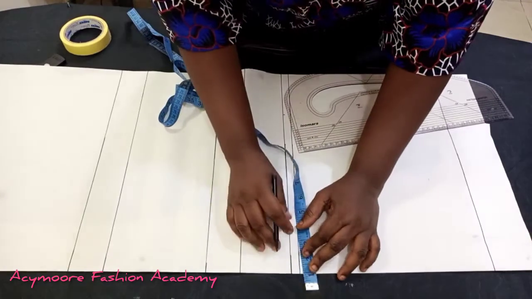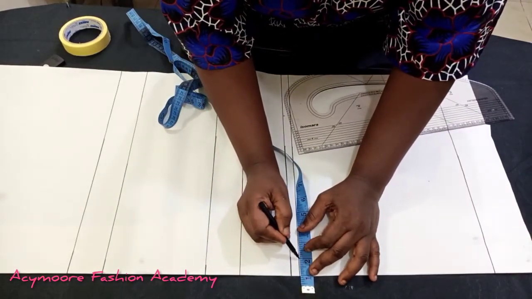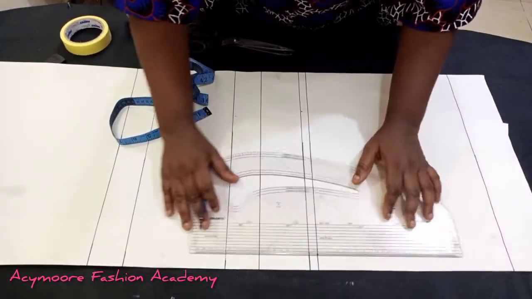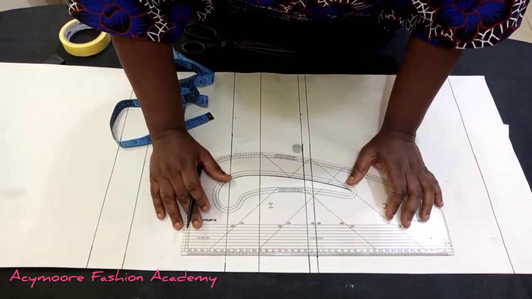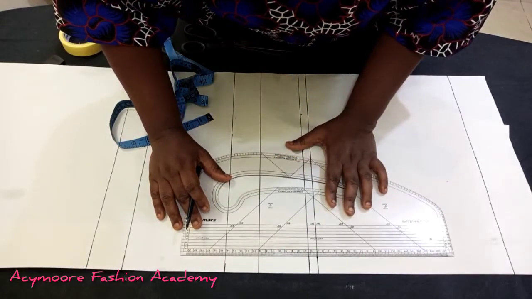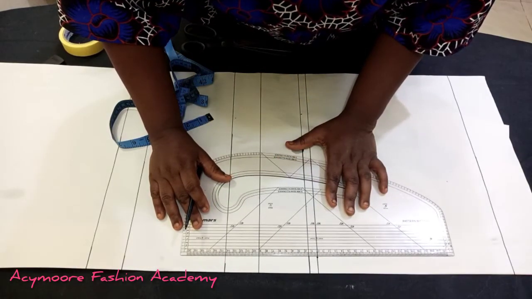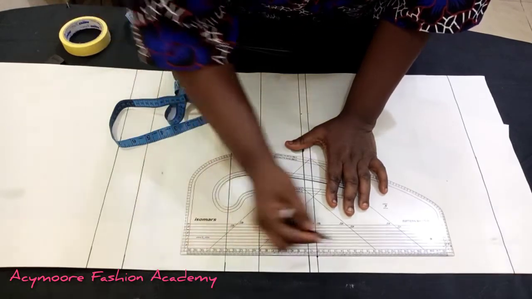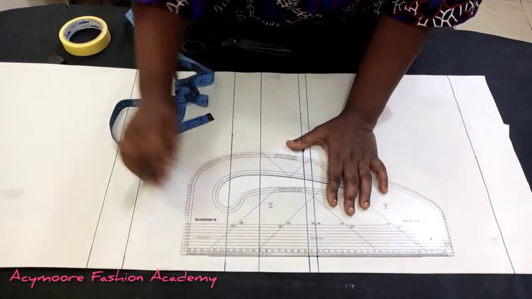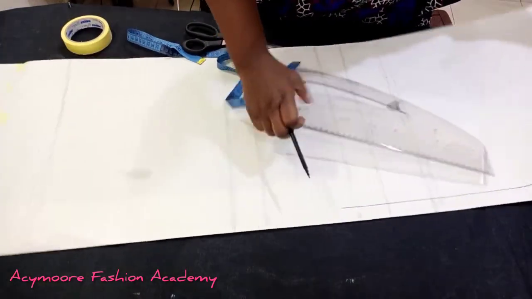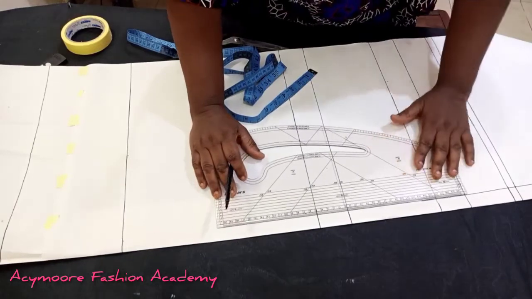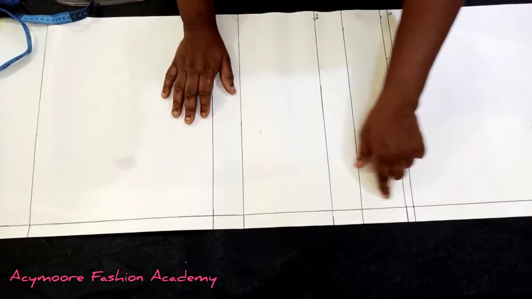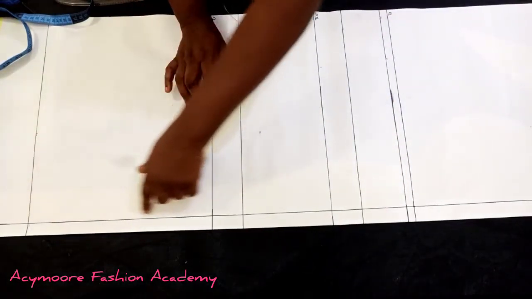I'll use 1 inch as my zip. So this is 1 inch. You can see what I'm doing. So I come this way to draw a straight line. Come this way to draw a straight line. So make sure my line is straight. Come this way and draw a straight line, and draw it down. Completed the zipper allowance. That's for the zipper allowance.